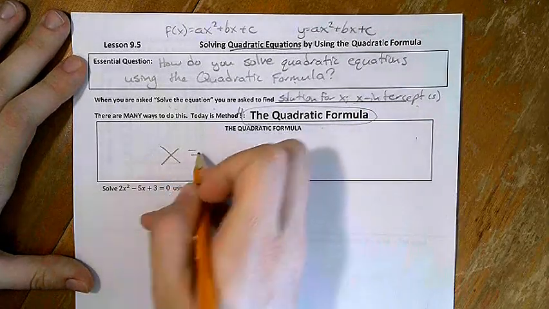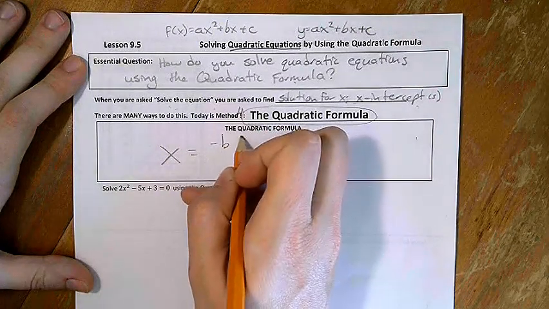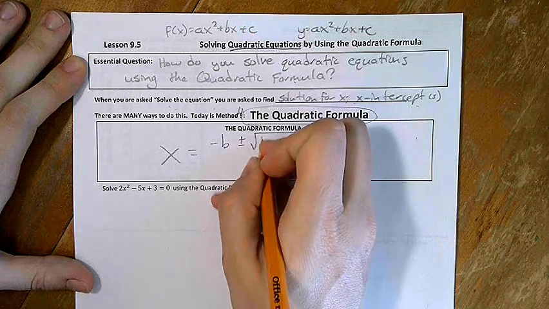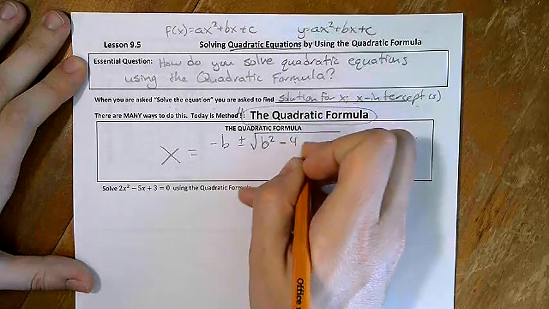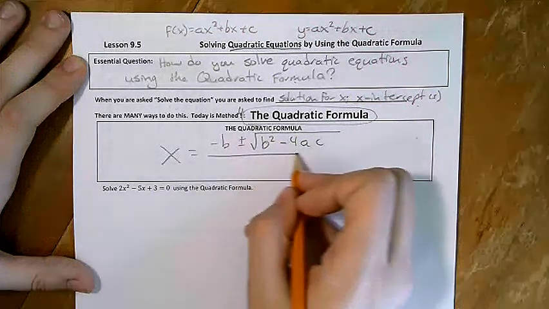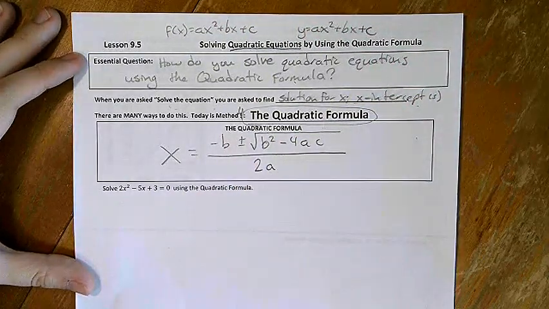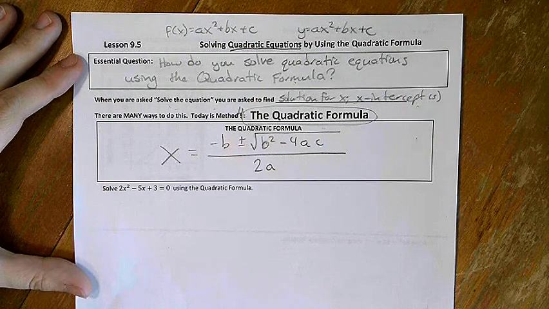It is x equals negative b plus or minus square root b squared minus 4ac divided by 2a. Now, I told you I was going to sing it for you, so here it goes.